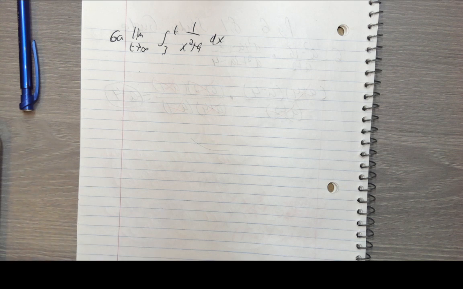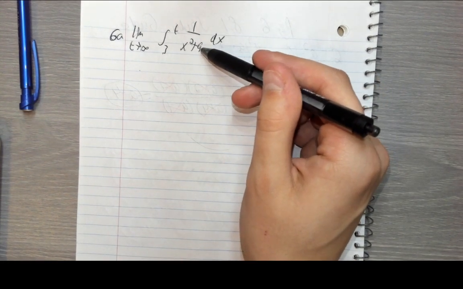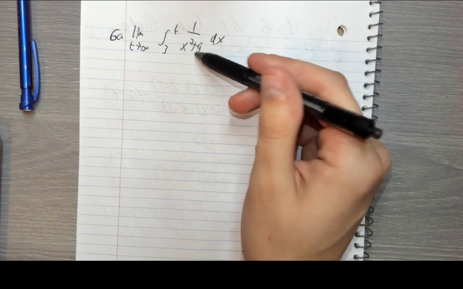So these are correlating. We have a form that's very similar to that, but the one thing that is different is this 9. So that 9 messes things up a little bit.